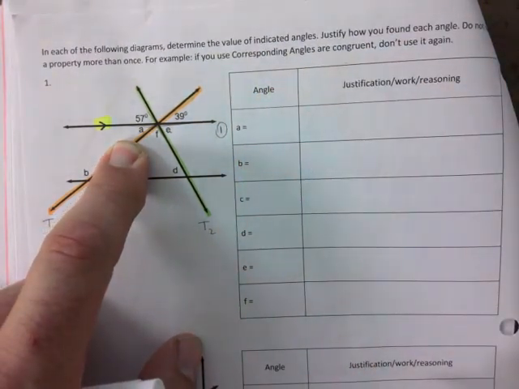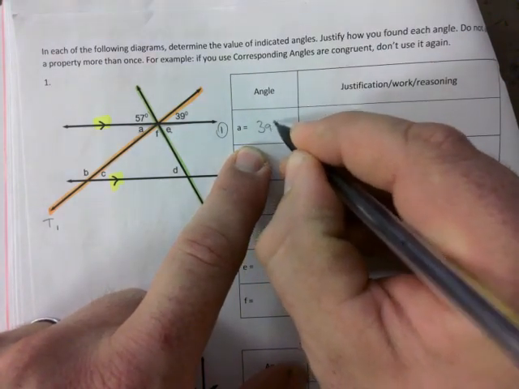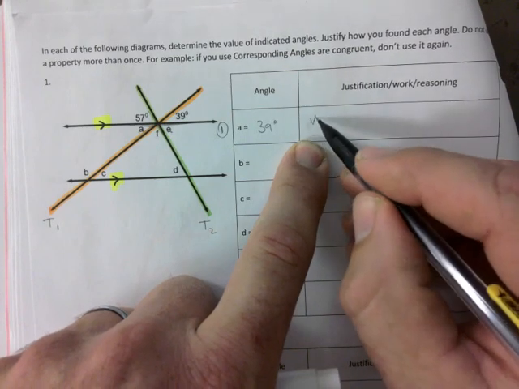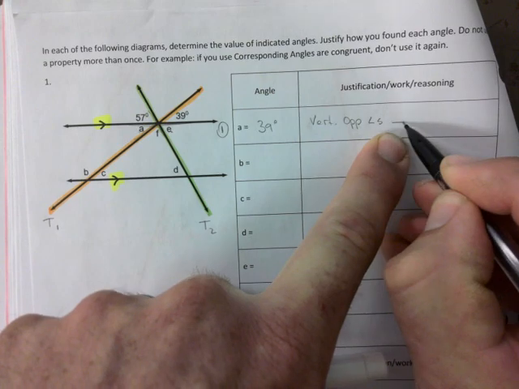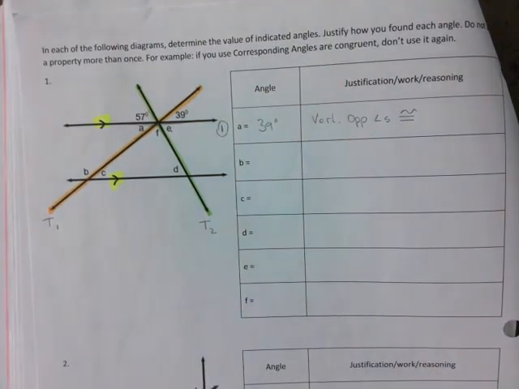I put a little 1 there. And then I just say, hey, that's 39 degrees. Do I need to do any work? No, you just need to justify. So you'll just say vertically opposite angles are congruent. That's all you need to say there. You get a full mark for that. You usually get half for the angle, half for the justification.